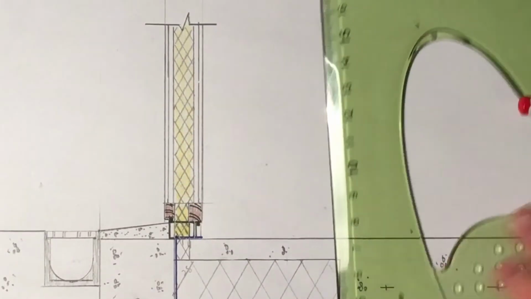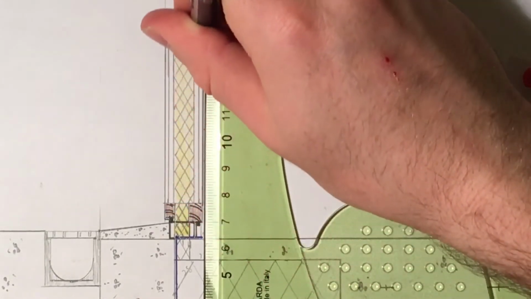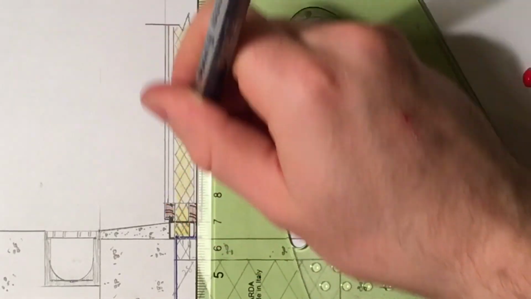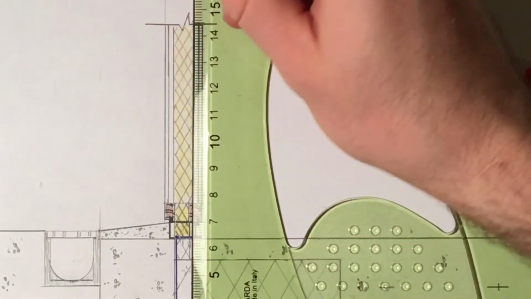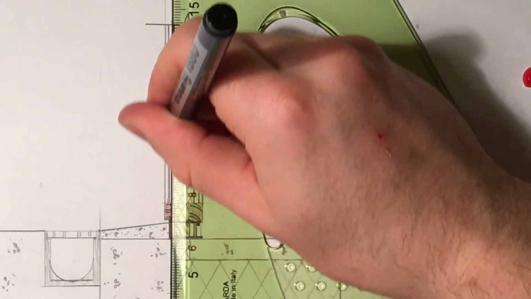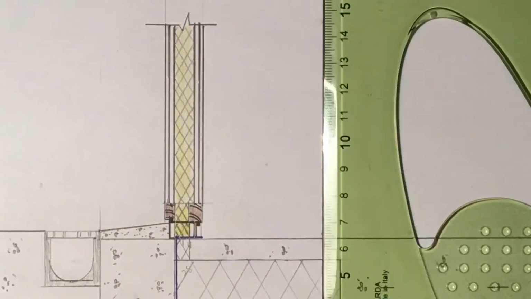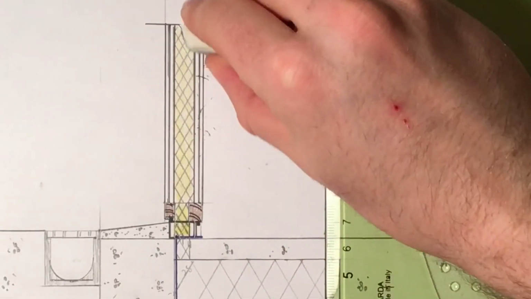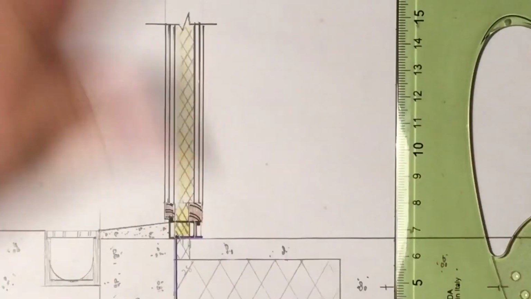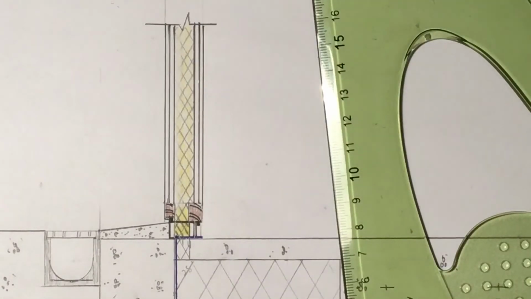Over that, just a pen, just to tidy it up a bit more, door frame itself. And I can shade in the door frame in brown.